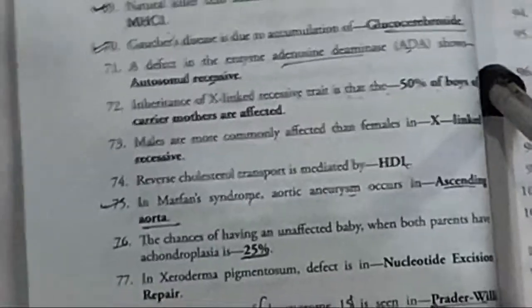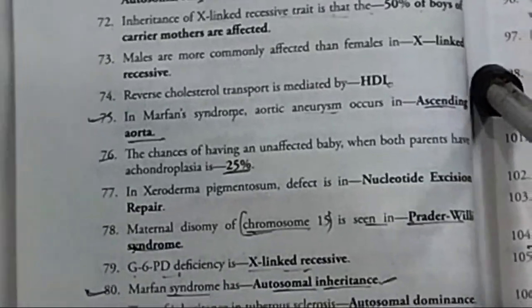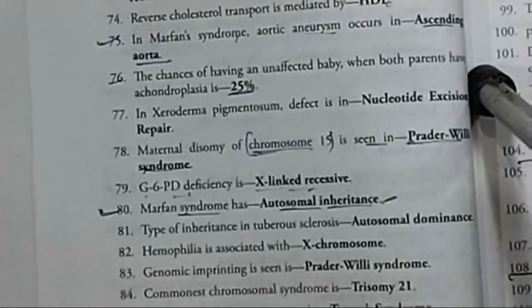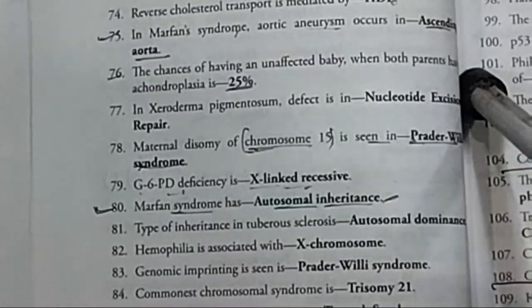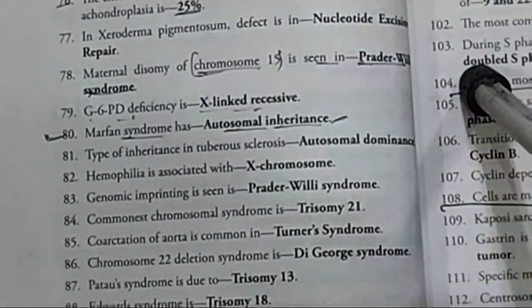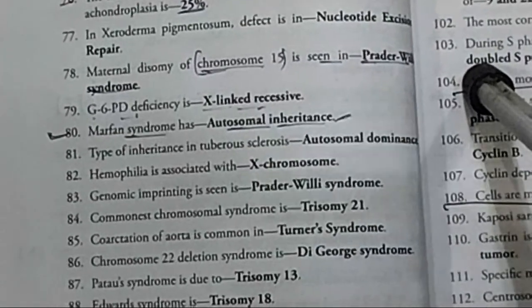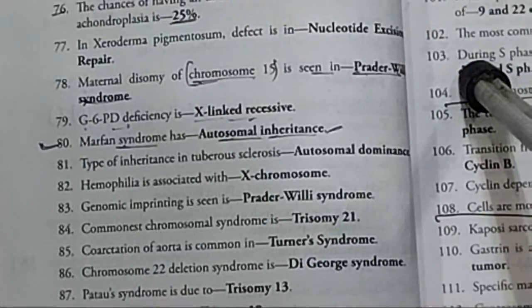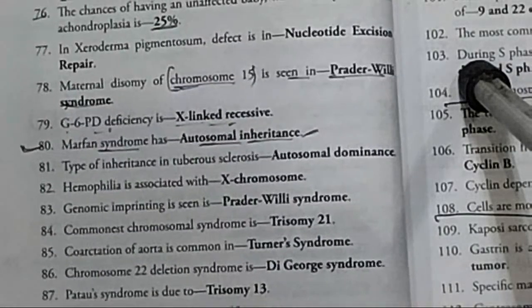Beginning with the genetic pediatric diseases, the first important MCQ they ask is frequently asked: the maternal disomy of chromosome 15 is seen in what syndrome? So what genetic pediatric syndromes are there in pathology, and what important MCQs can be framed from them. So this is very, very important.